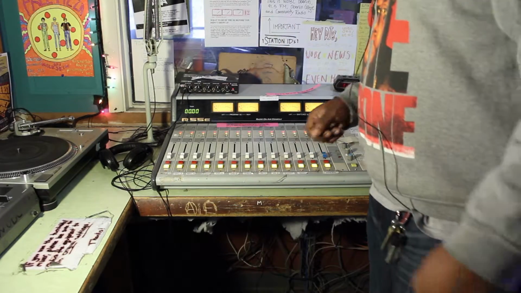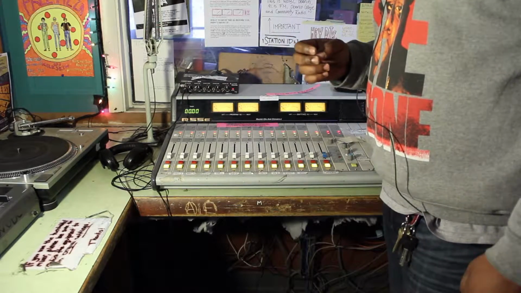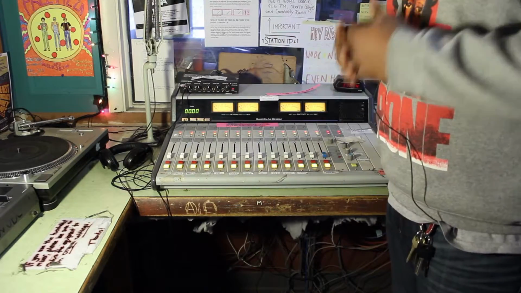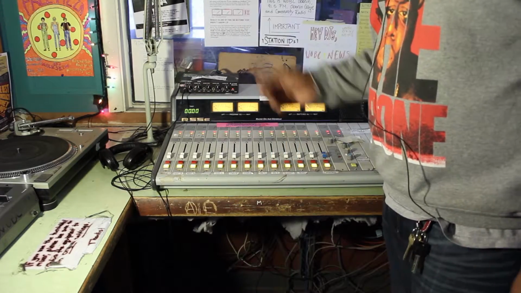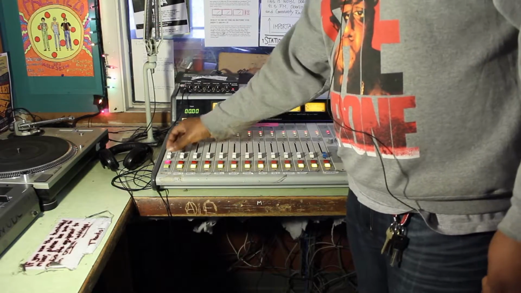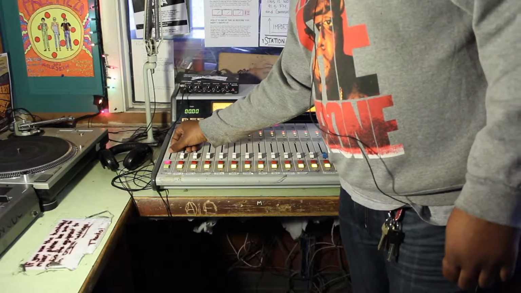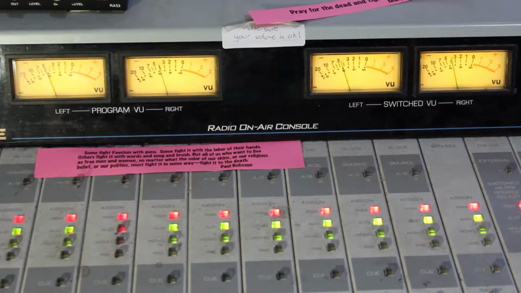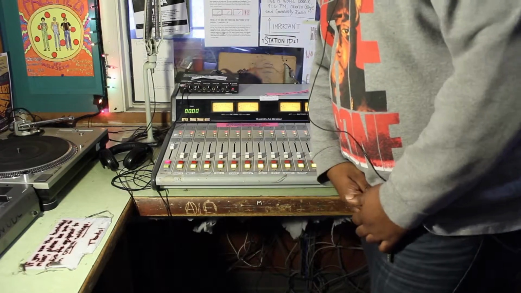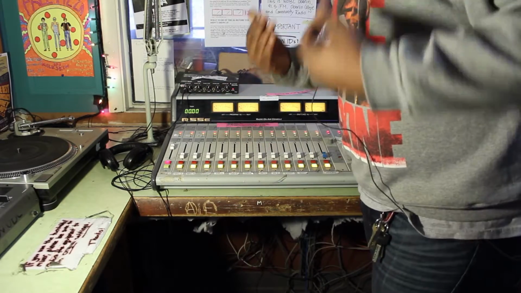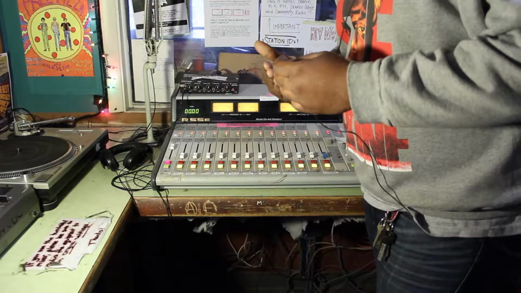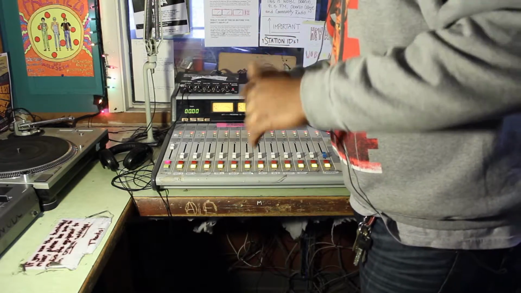If you do want your source to be heard and broadcasted, you must make sure, just like the microphone, you activate it and you bring it up to an appropriate level that will not go beyond 0 here on the VU meter. You don't want the needles to go beyond 0. It will distort and be undesirable to your listeners and probably to yourself as well.